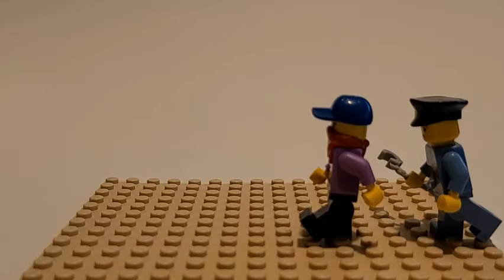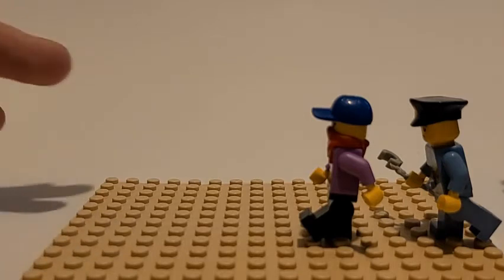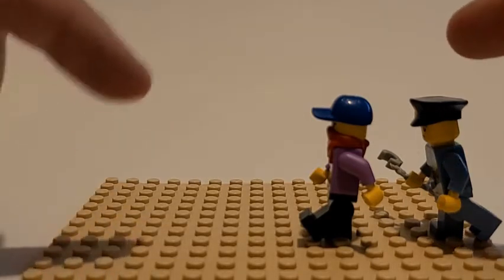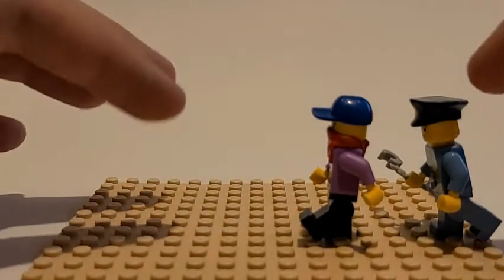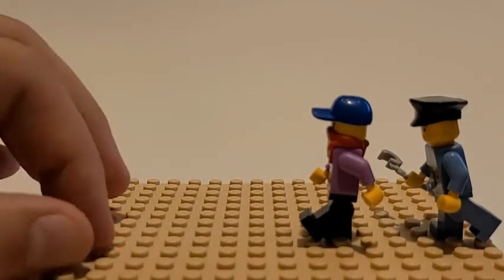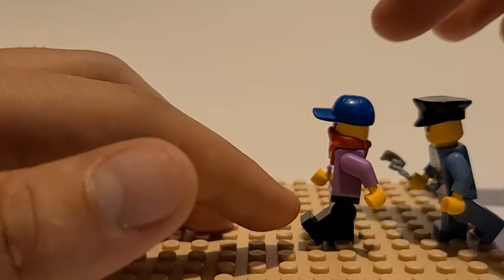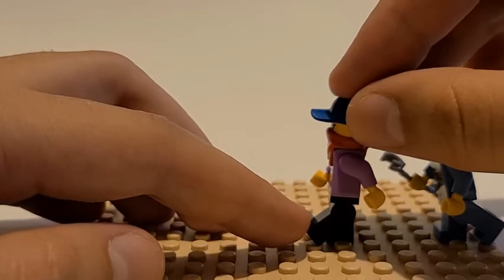So first I'm going to start out by, I have my characters set up here, and what I can do is, let's say I want these characters, it's a cop and a robber. I want the cop to chase the robber around this little Lego floor. So what I'm going to do is just kind of move these characters around a little bit to make it so it looks like they're running.